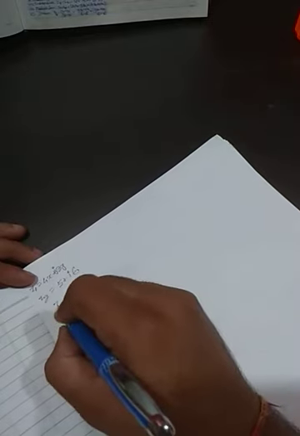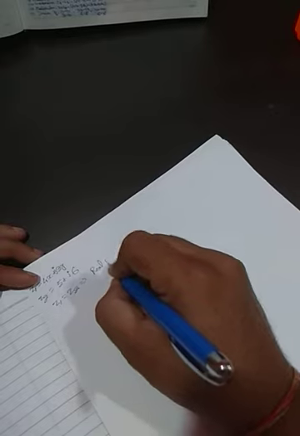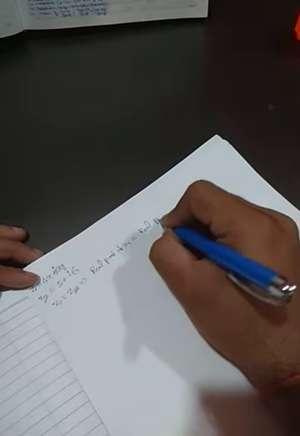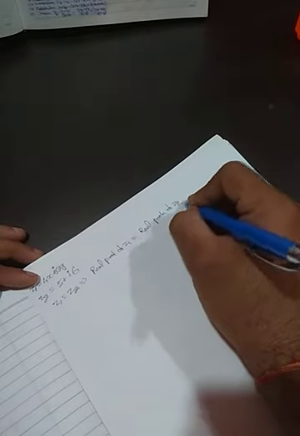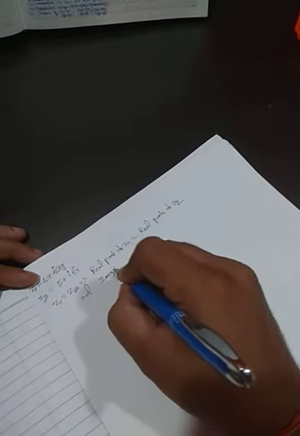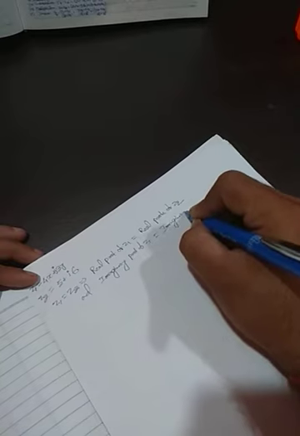What is the meaning of equality? If someone says z1 is equal to z2, then what is the meaning of this? The meaning is this: the real part of z1 should equal the real part of z2, and the imaginary part of z1 should equal the imaginary part of z2, separately.